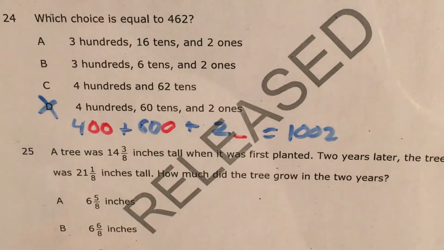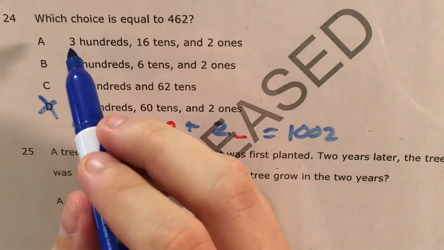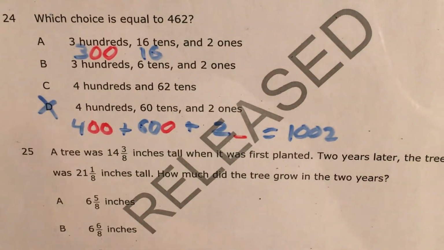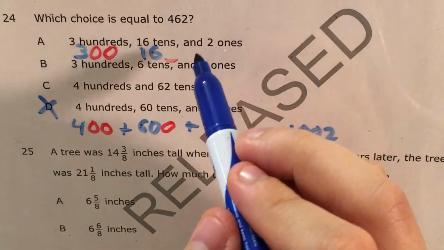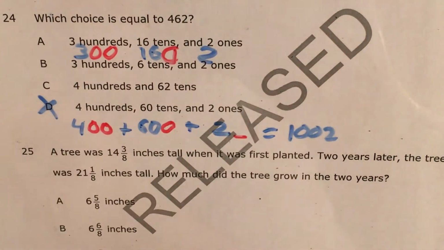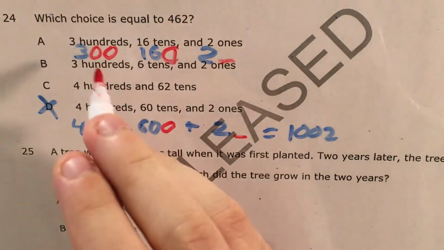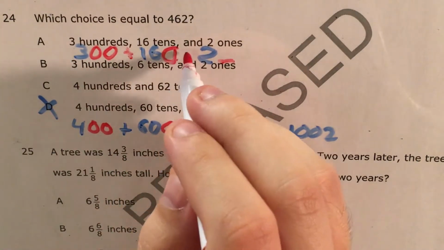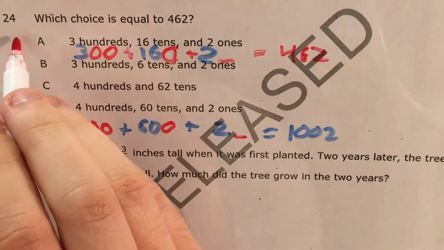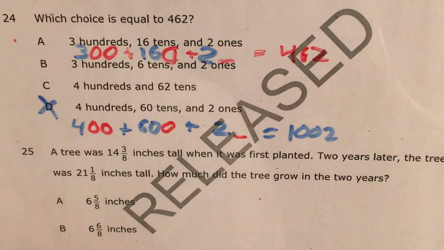Now I'm going to try out choice A. 300s means I need a 3 with 2 zeros. I then need a 16 with 1 zero. And now, I wrote that wrong. 16 with 1 zero. And then for my 2, I'm going to put a little blank next to it to remind myself that if it's in the ones place, it can't have a 0 next to it. So now, if I add 300 plus 160 plus 2, that should actually get me 462, which is what I'm looking for. So I'm pretty sure that my answer is A, but I am going to test out B and C just to make sure.